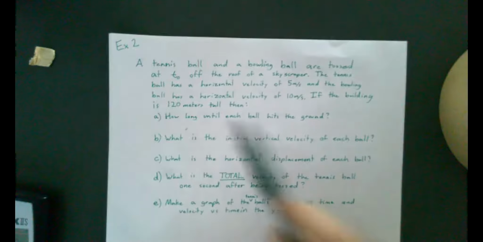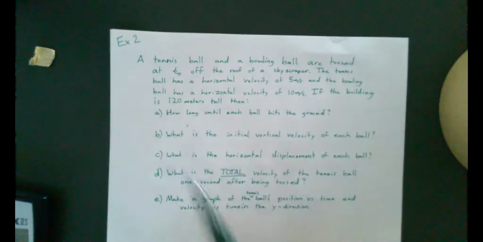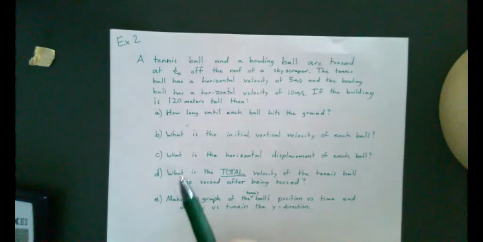In this problem, a tennis ball and a bowling ball are tossed at time 0 off the roof of a skyscraper. The tennis ball has a horizontal velocity of 5 meters per second, and the bowling ball has a horizontal velocity of 10 meters per second. If the building is 120 meters tall, tell me how long until each ball hits the ground? What is the initial vertical velocity of each ball? What is the horizontal displacement of each ball?